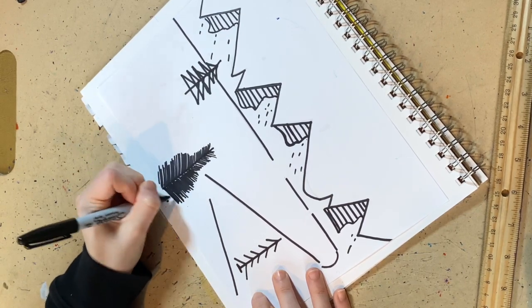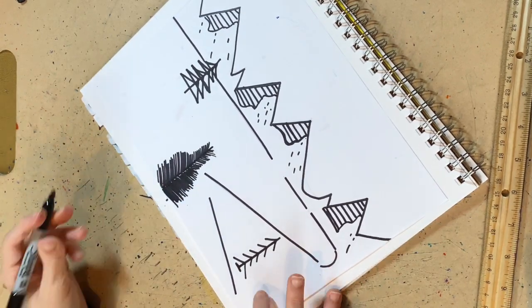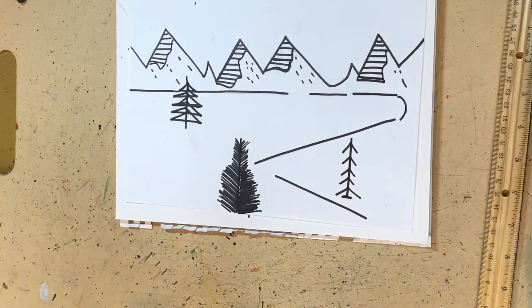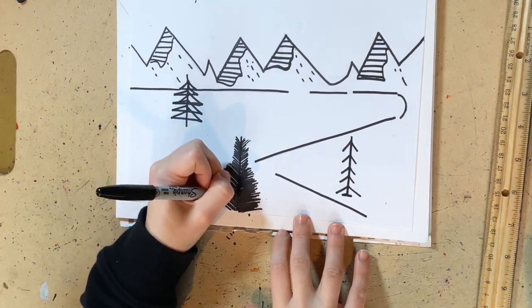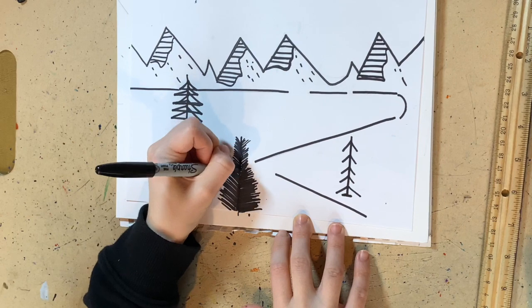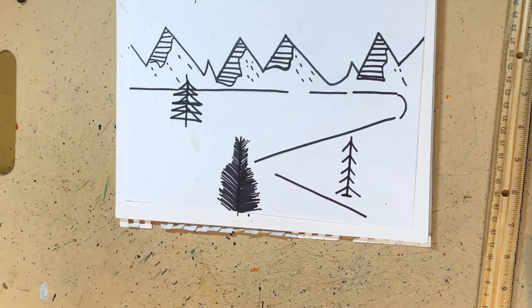And just looking at all the different ways you can make trees. But if it's easier, you can pick one or the other. Or you can make them different.